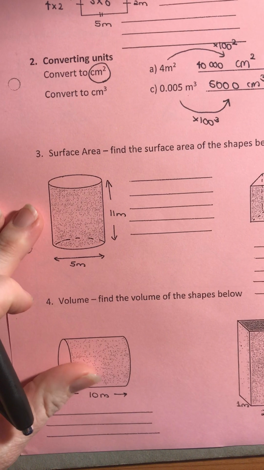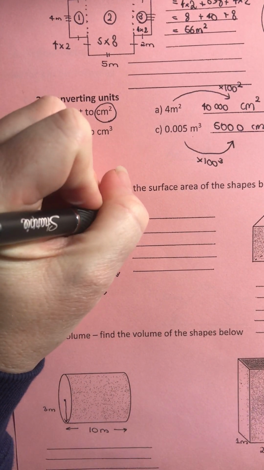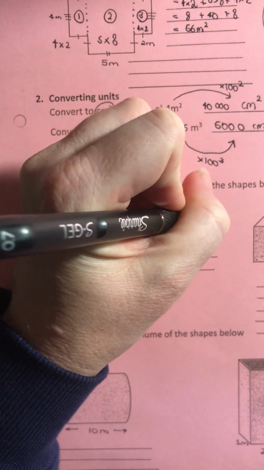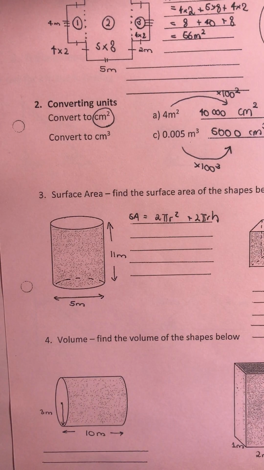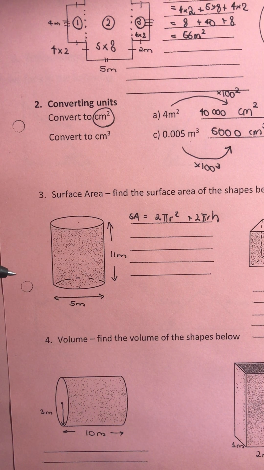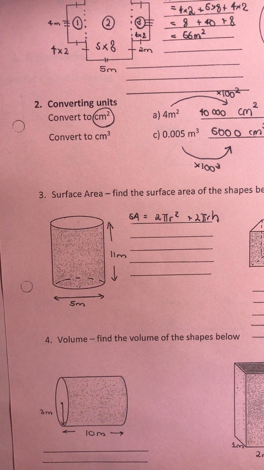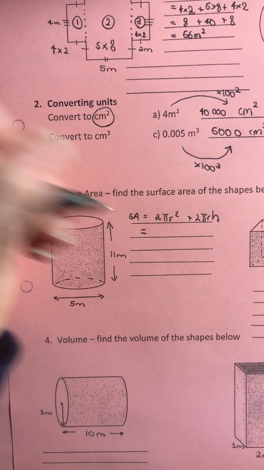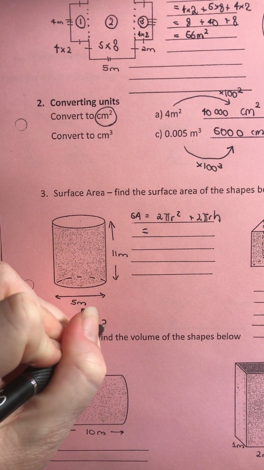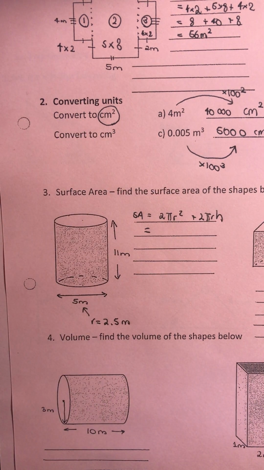Now my surface area of a cylinder, we're using a rule sheet for our exam, and on that rule sheet it has 2 pi r squared plus 2 pi rh. If we were having to break it down, we would say we had our circle top and bottom and that rectangle that wraps around, and it uses the circumference of the circle. That's where the 2 pi r comes from in that part. Now here I've got 5 meters, so I need to say that my radius is 2.5 meters, and then I can just put in the values into that rule.